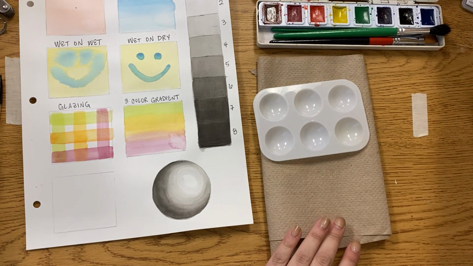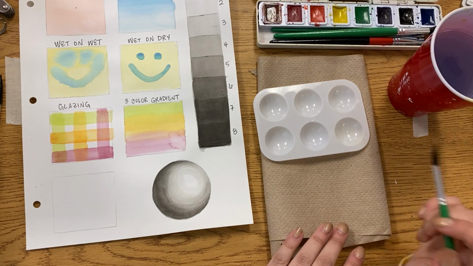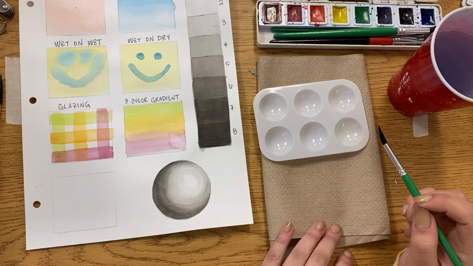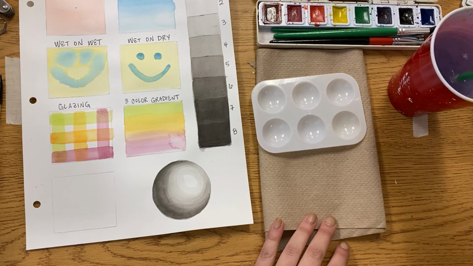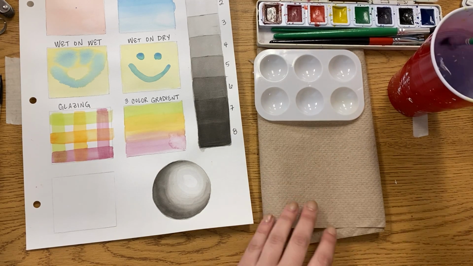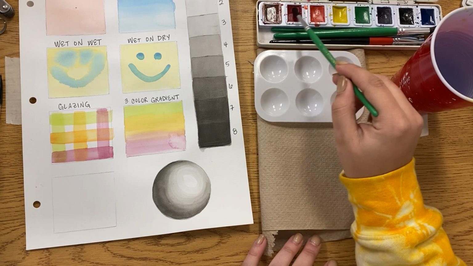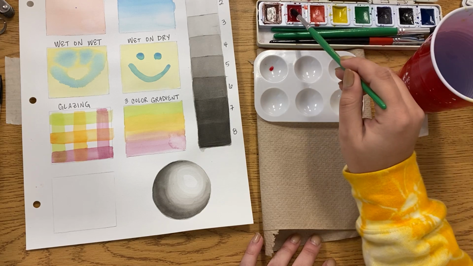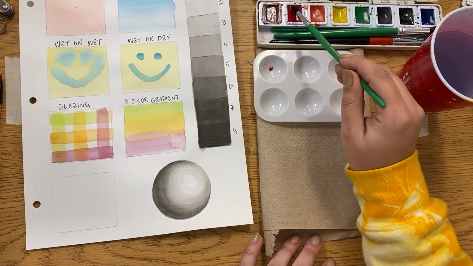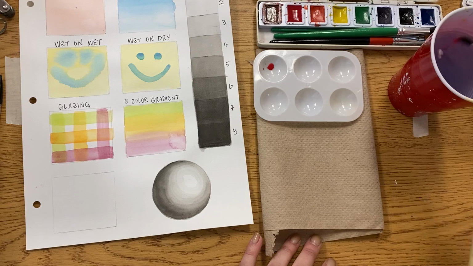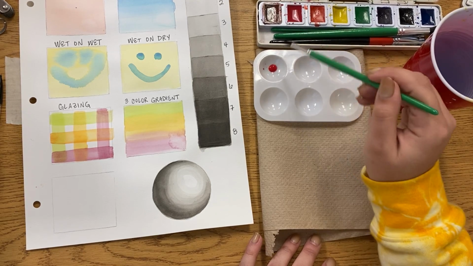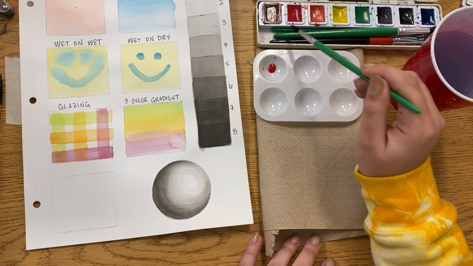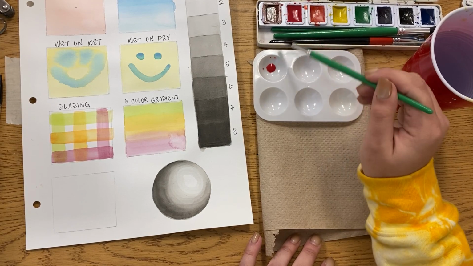Or you can mix any color that you would like. So I'm going to mix, let's see, what color have I not used a lot? I'm going to do red. But you can mix whatever color you want, and you're just going to make a little puddle of whatever color you want. You can mix colors together. You can make a, what's it called? Not a tetradic color, what we did yesterday. A tertiary color if you want to, but you're mixing together any color that you want.